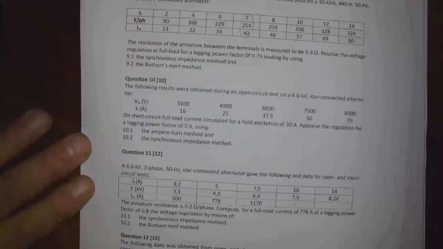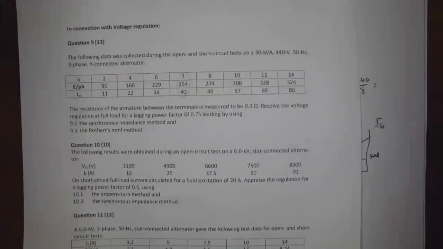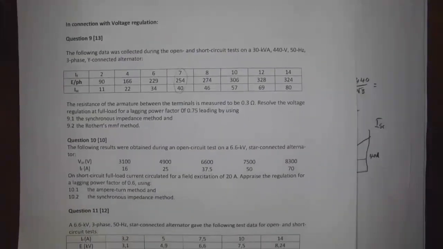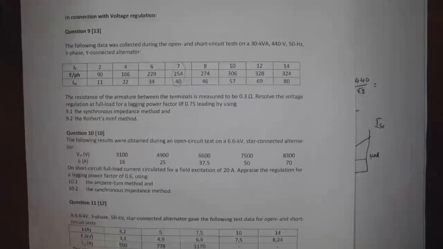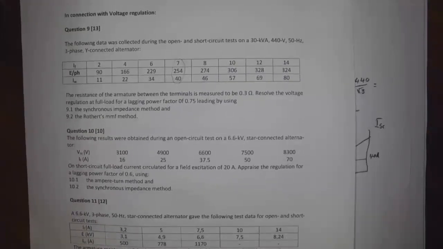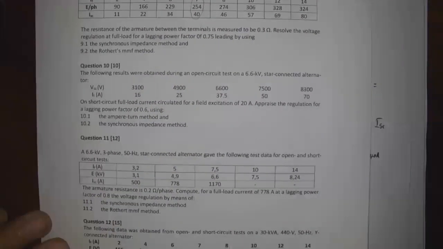But I'll say this is basically the paper that we are doing in advanced diploma. So if you want to take a photograph, or will you be able to do that on YouTube?